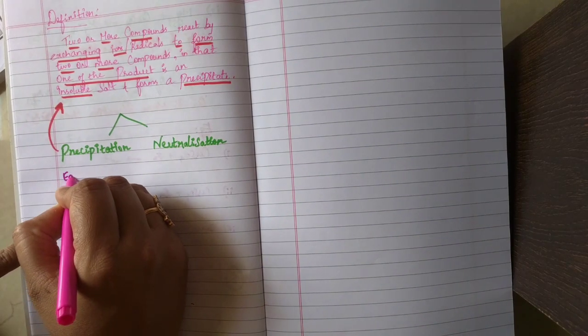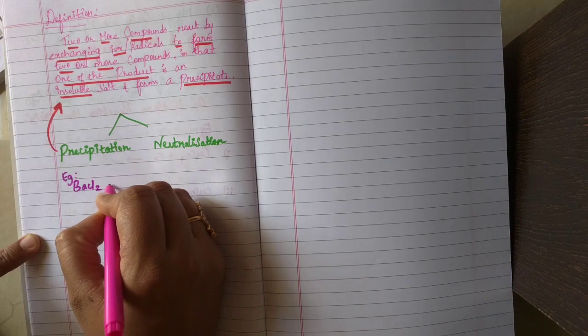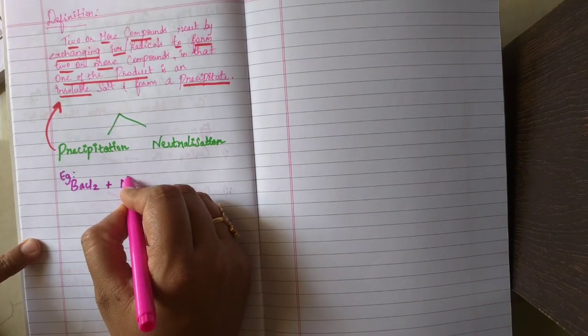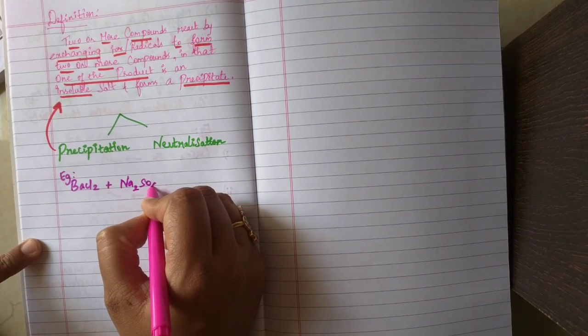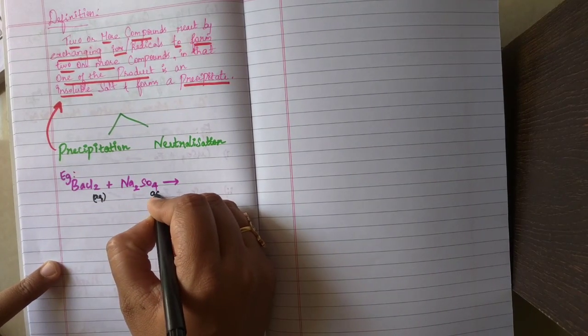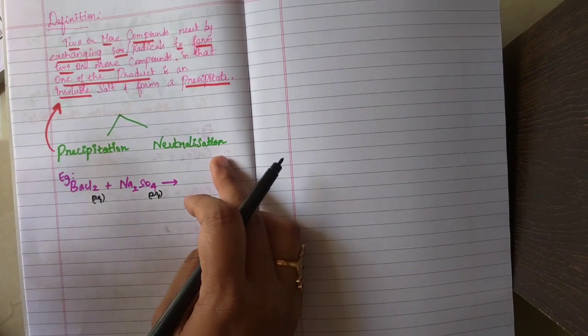See, students, the best example or most repeatedly asked example is barium chloride plus sodium sulfate. When these two react, what happens? Here barium chloride is aqueous, that means it is dissolved in water, and sodium sulfate is also dissolved in water. Only in aqueous solution this reaction takes place.